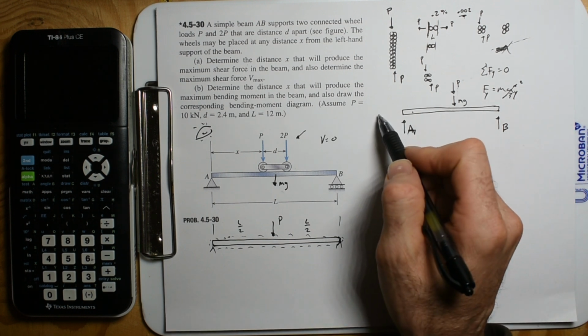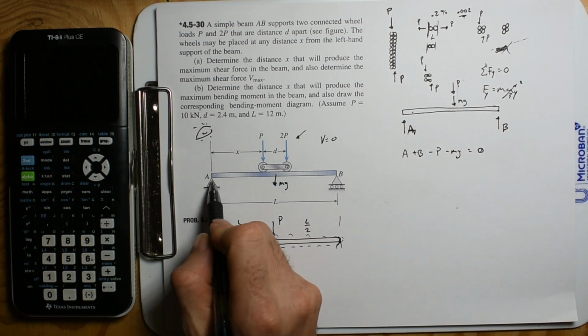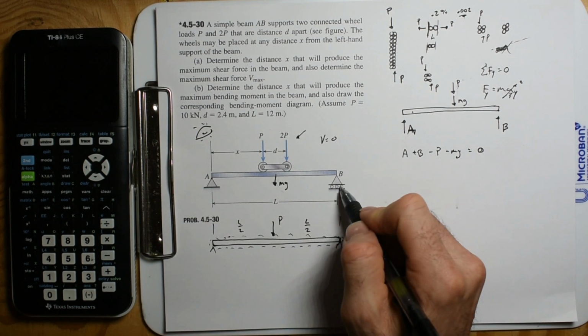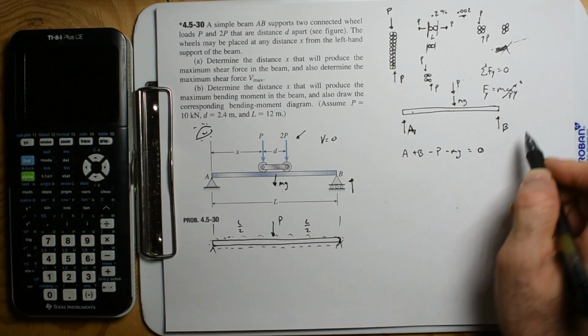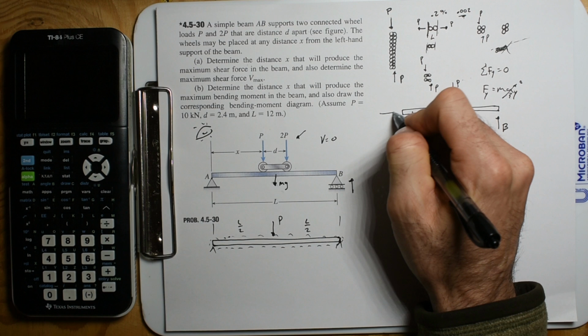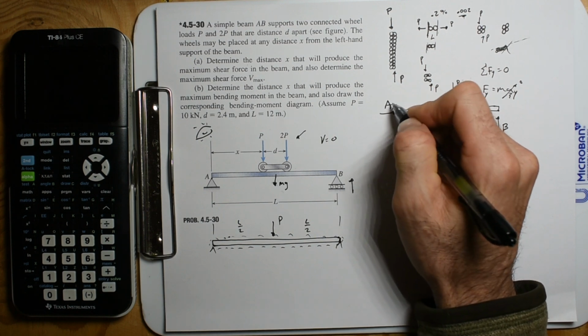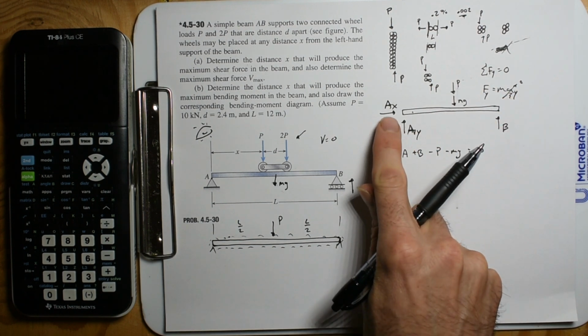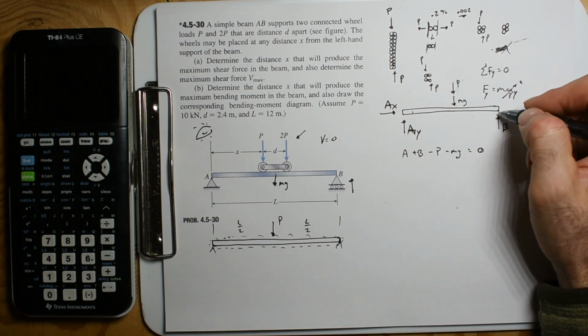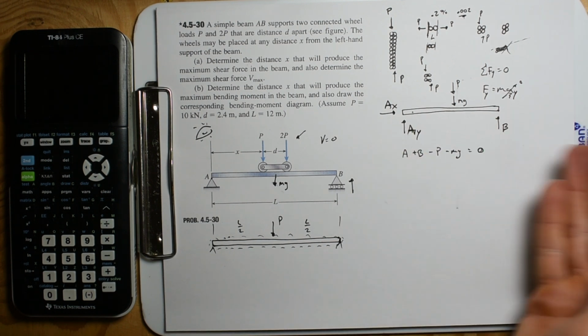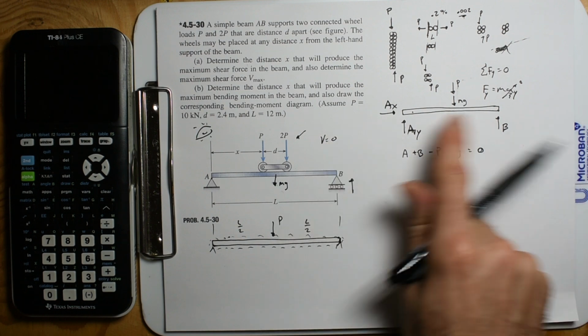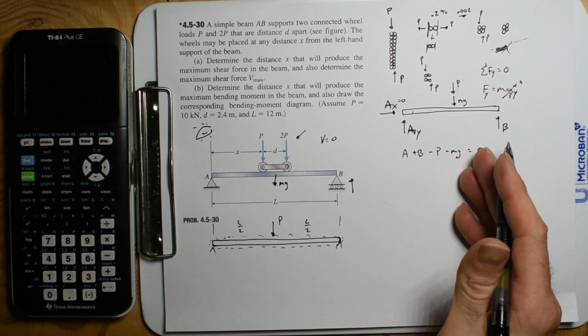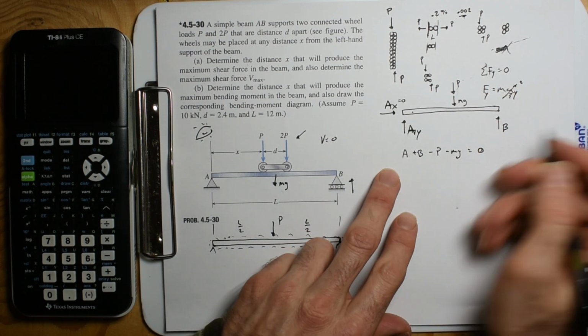Now we could sum the forces in the x direction, and we will. This is a roller, so we're only going to have a B, but we are going to have an AY and an AX. But we're going to see if that has any, because there is no other forces. You know what I mean? There's no forces in any other direction, so this is going to be 0.